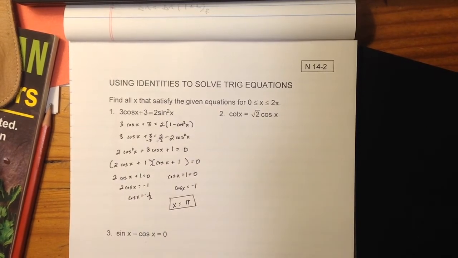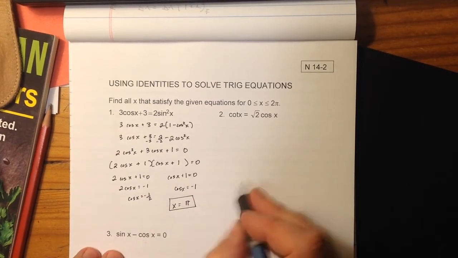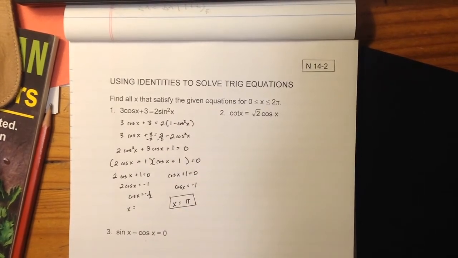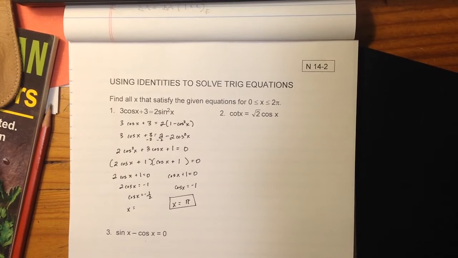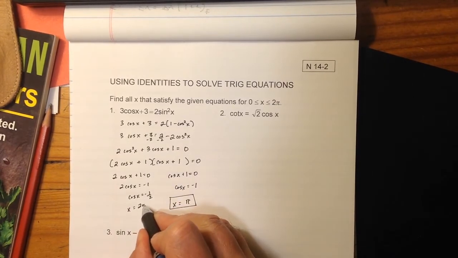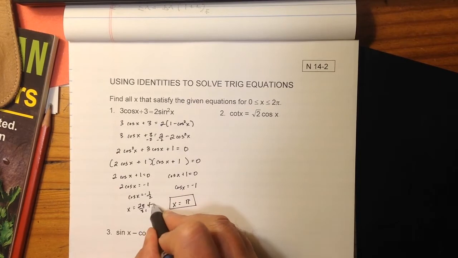Over here, cosine x equals negative 1/2. Cosine x is equal to 1/2 at pi thirds, but I want negative values. I know that cosine is negative in the second and in the third quadrants. So this is going to be 2 pi thirds and 4 pi thirds.